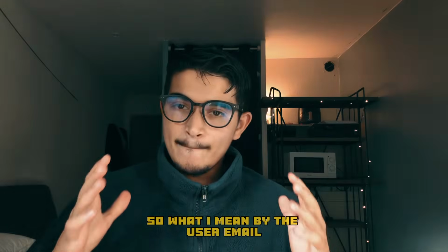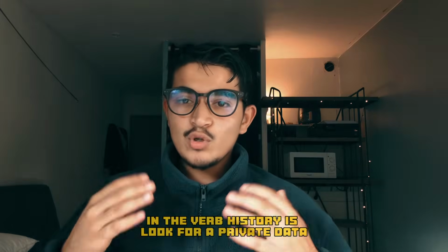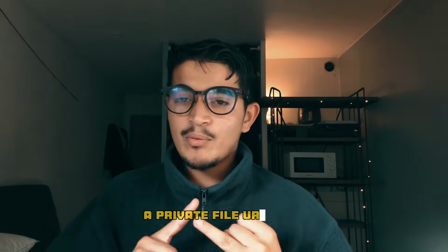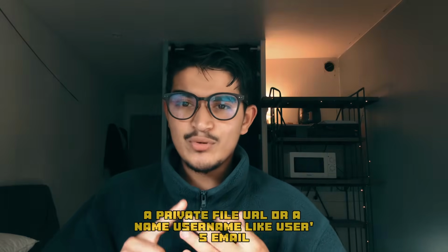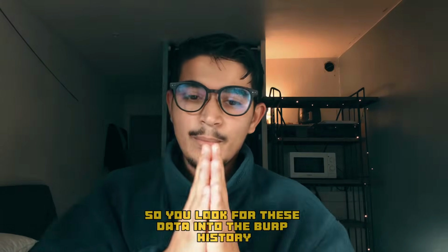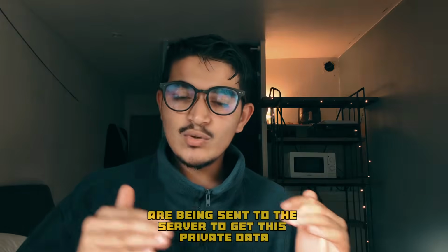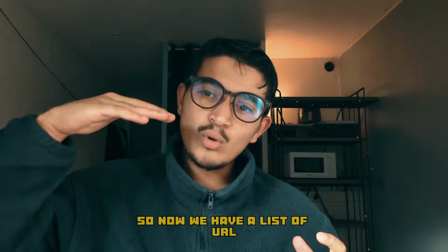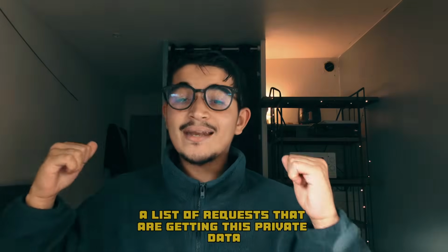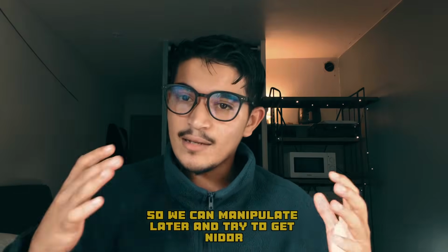What I mean by looking for the user email in the Burp history is: look for private data, whatever it is, like an API key, a private file URL, or a name, username, or user's email. You look for this data in the Burp history so you can see all the requests being sent to the server to get this private data. Now we have a list of URLs, a list of requests that are getting this private data, which we can manipulate later and try to get an IDOR.